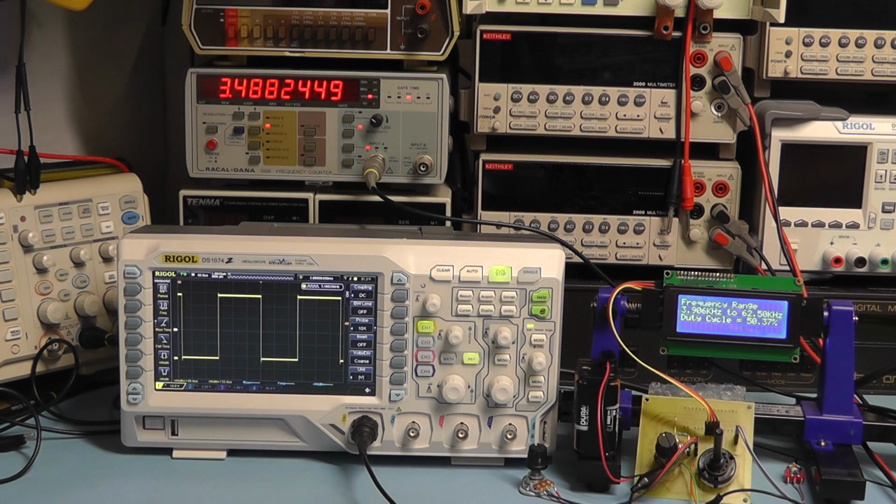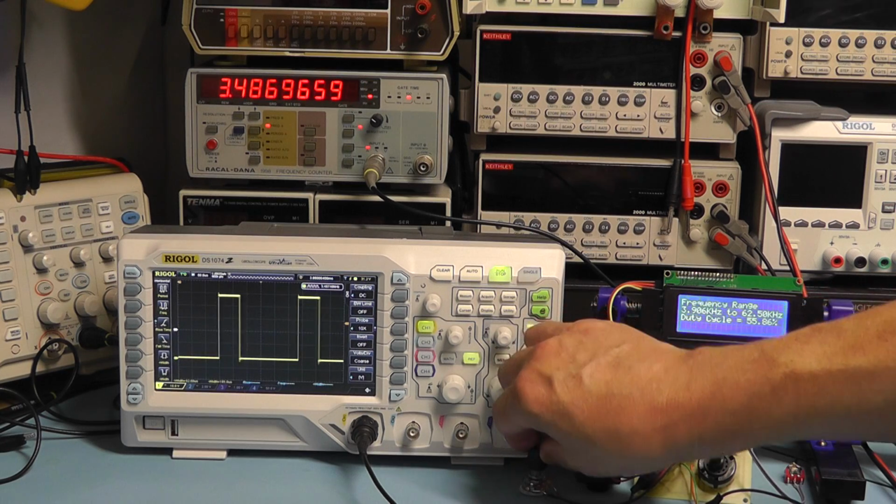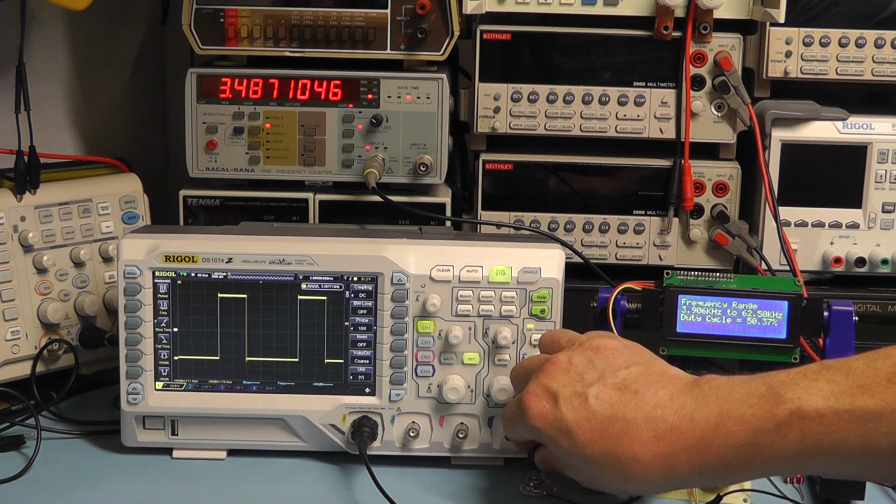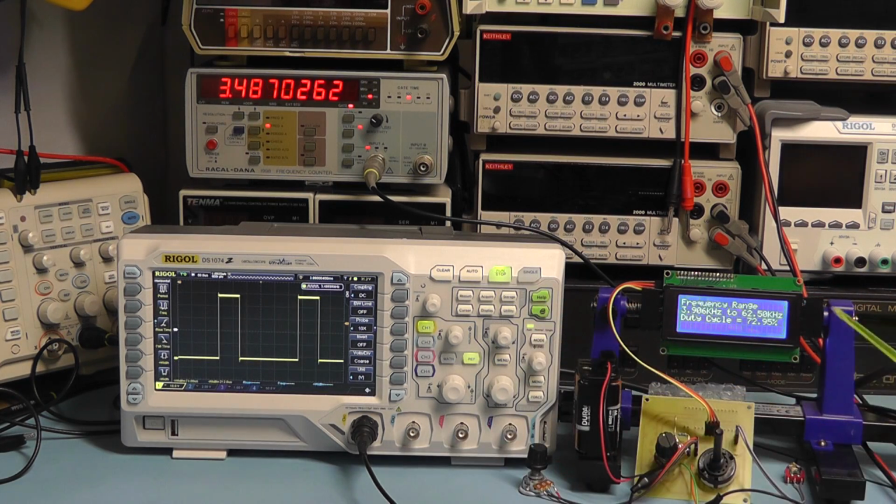But the duty cycle does work very well, and we do get a nice indication here on the display as a percentage. So overall reasonably happy, but we need to make some improvements on the higher frequency ranges to stop the jitter and instability. But we'll cover that off in part 2 of the project.